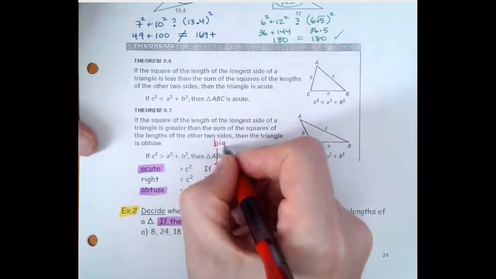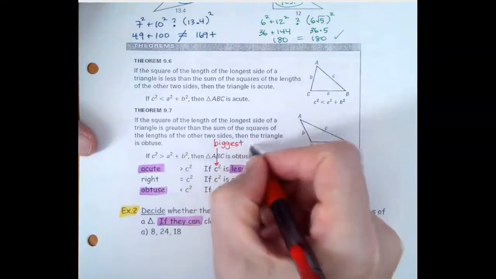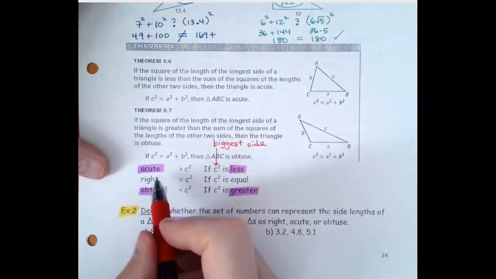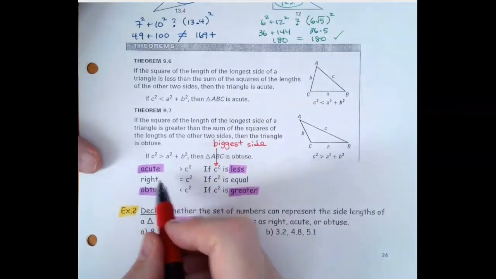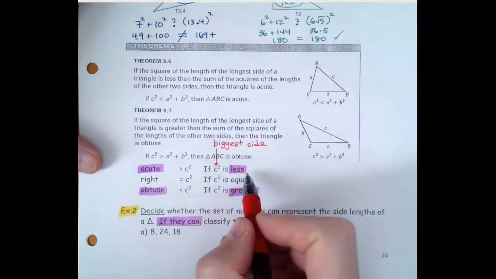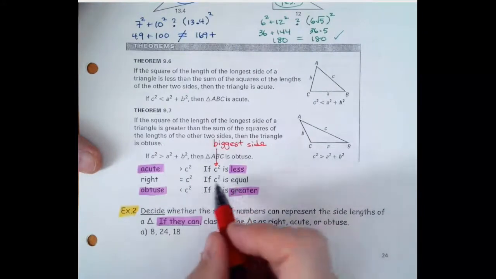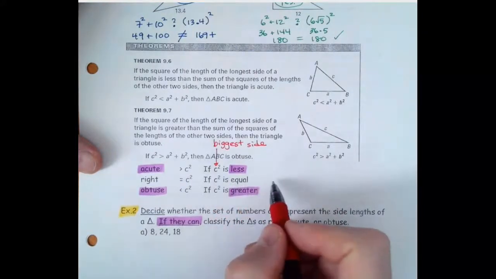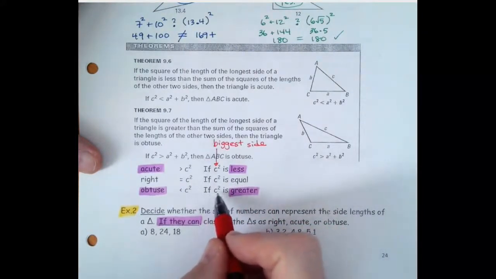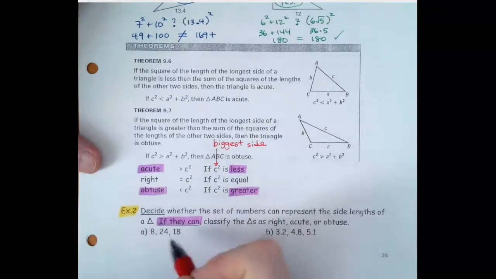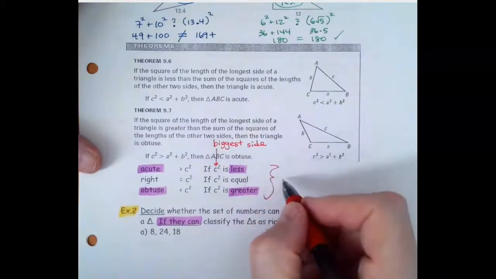If the biggest side squared is less than the other two, then it's acute. If the bigger side squared is equal to the other two, it's right. And if the big side squared is greater than the other two, then it's obtuse. So you need to memorize this.